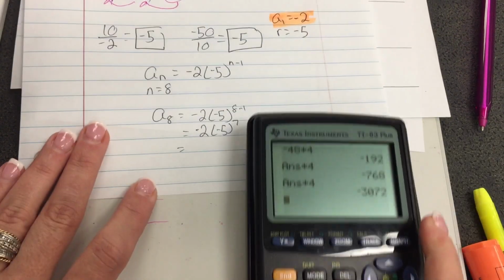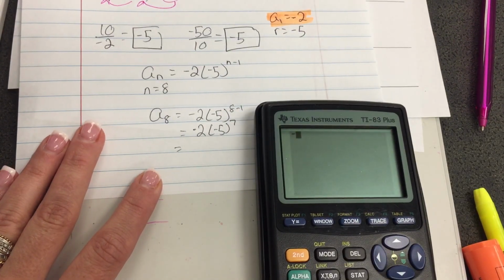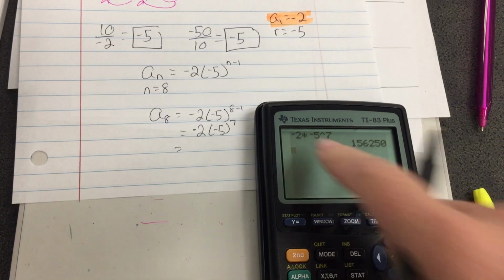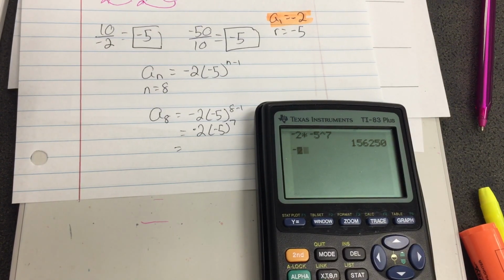So we're just going to type that in here. Negative 2 times negative 5 to the 7th power. And you get 100 and, oh, I did that wrong. Oh, see, there's the mistake. I did not put parentheses around my negative 5. It is actually negative 2 times, open parentheses, negative 5 to the 7th. Oh, I have a negative times a negative. Sorry. Negative times a negative is a positive. Okay, so we're still good.